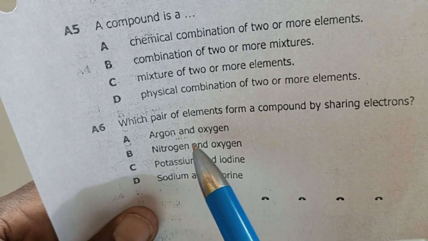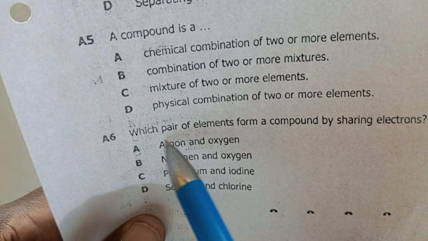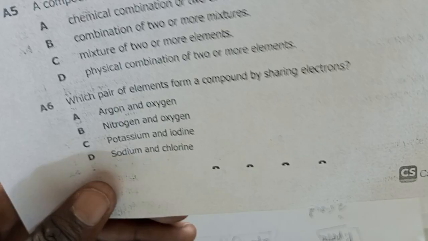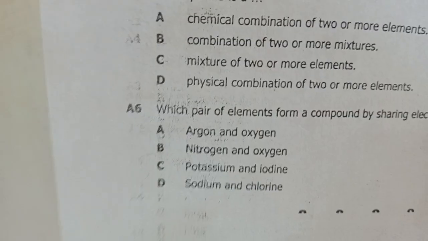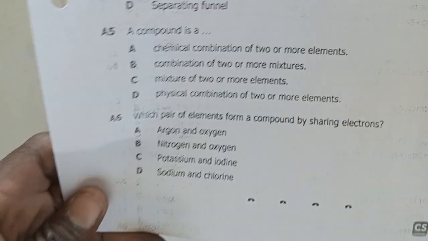But when we go to these two, argon and oxygen, first of all, argon is found in group 8, which means that it's an inert gas. It exists as a monoatomic molecule. In other words, it exists as it is because it does not react. It is stable. It has an inert electronic configuration.